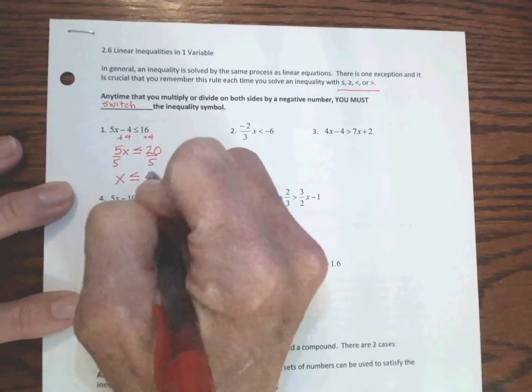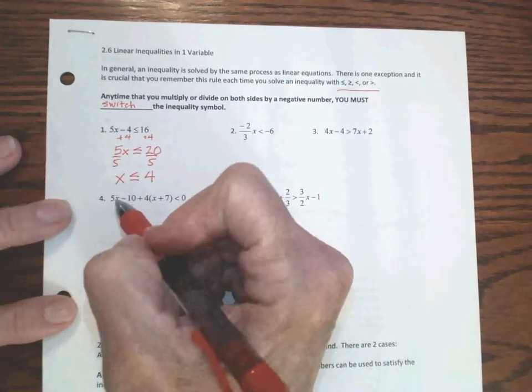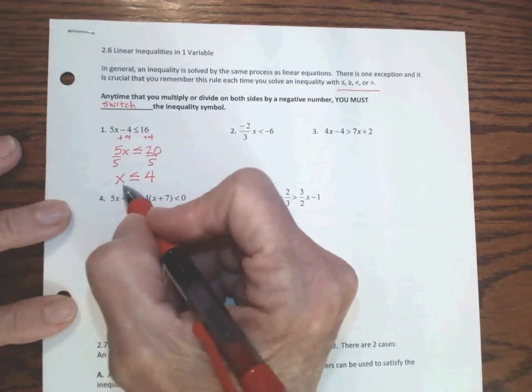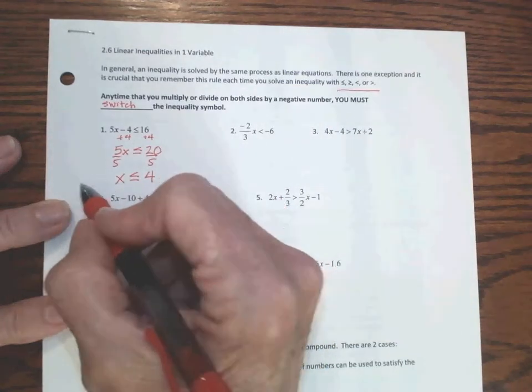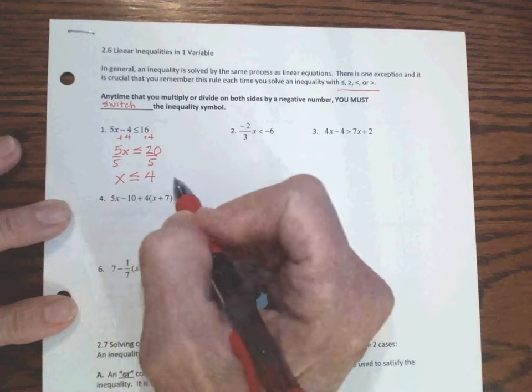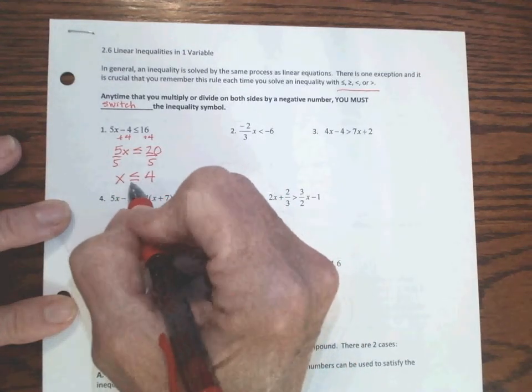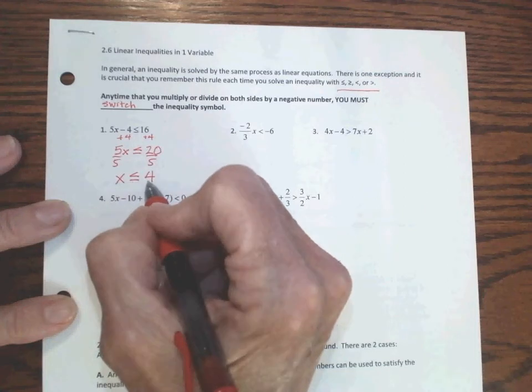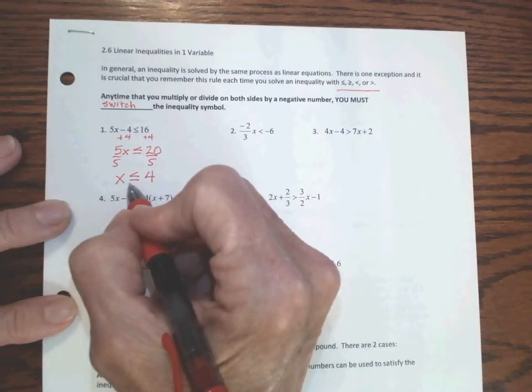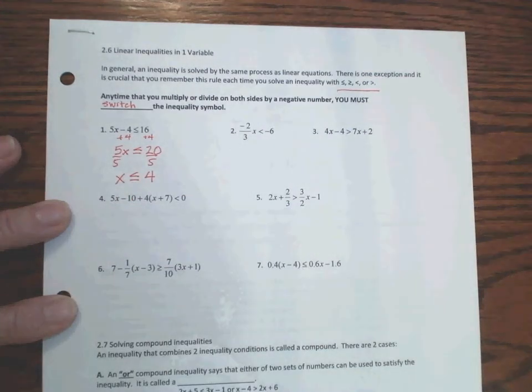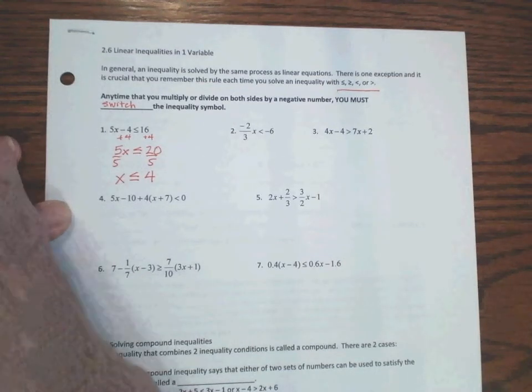So what this is telling me is that any number that's below 4, that could be negatives, it could be 0 or 1 or 2 or 3 or any fraction in between, as long as it's less than or equal to the number 4, that would be an acceptable answer. Now, we're going to talk a little bit later about how we would graph those answers, because some of your homework problems are going to ask you to graph your solution.